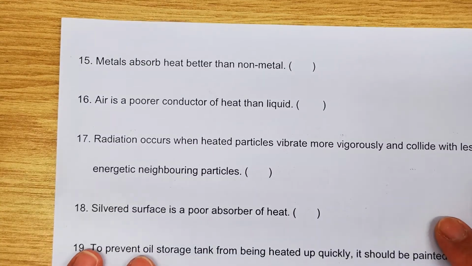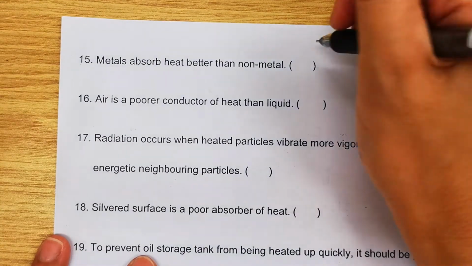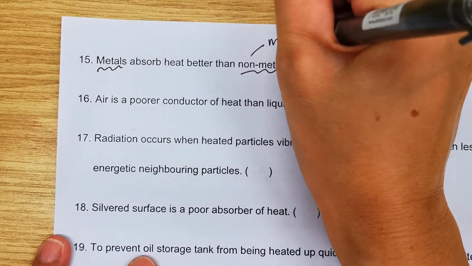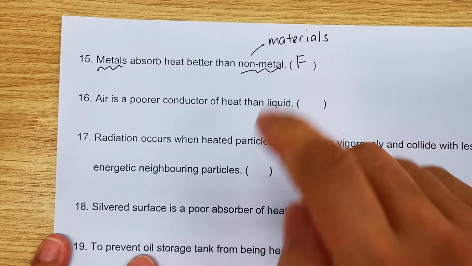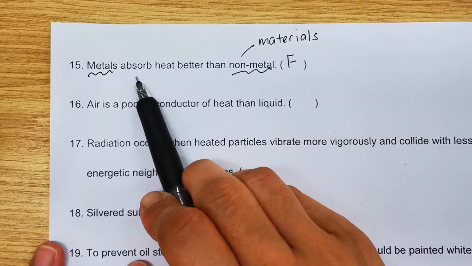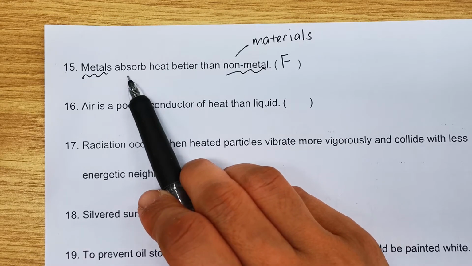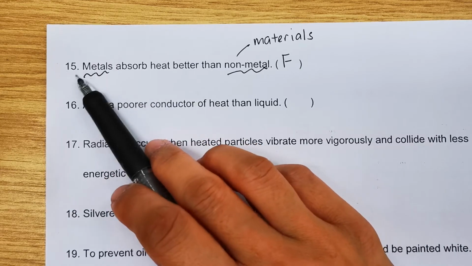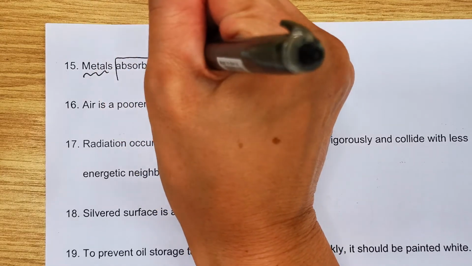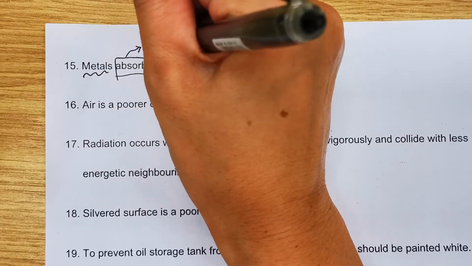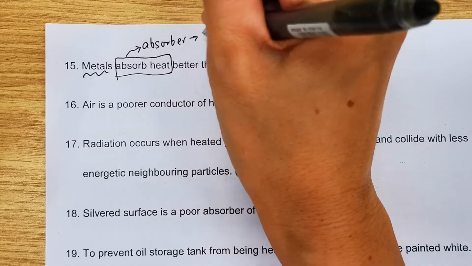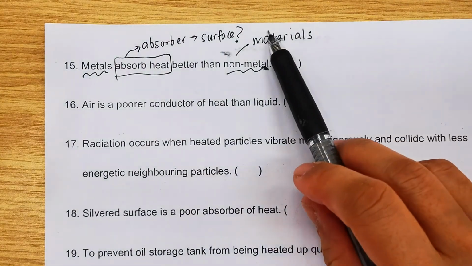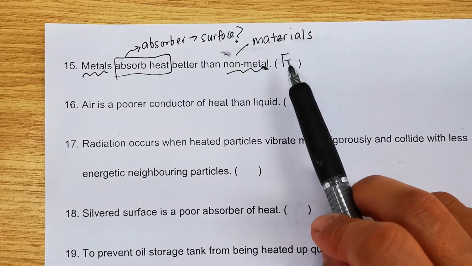Question 15. Metal absorbs heat better than non-metal is false. When you look at metal and non-metal, these are materials. I cannot tell from a material whether they are good absorbers or not, unless you tell me the color of that material. I cannot assume that all metals are shiny. I may be able to paint a metal. If you tell me absorb heat, that means it is an absorber, but you need to tell me what the surface is before I decide whether it's a good or poor absorber. By telling me the material, I can't decide.